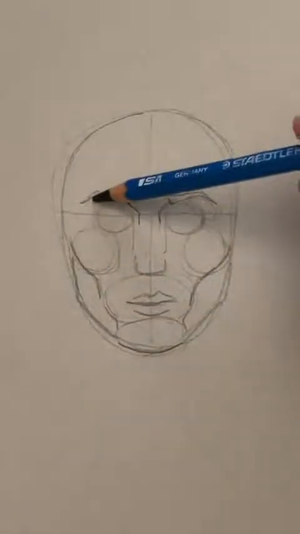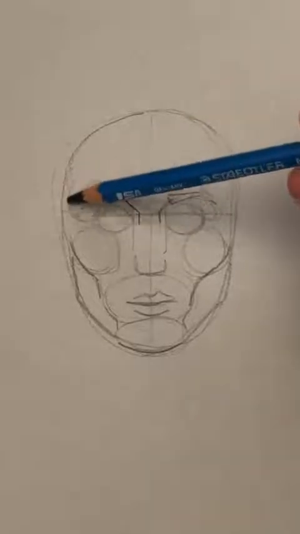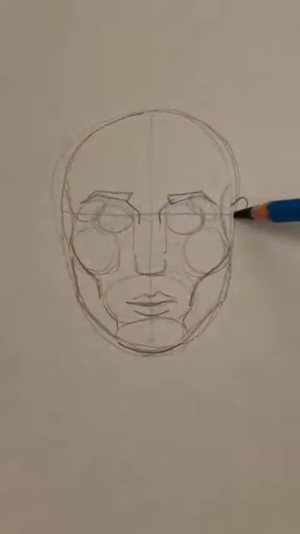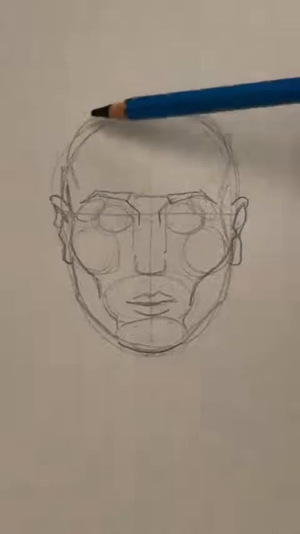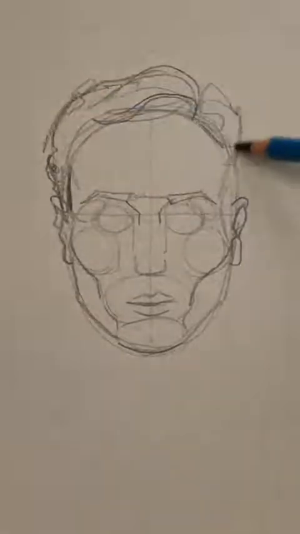Draw circles beside the eyes. This will let you know where the skull changes direction. I'm going to make some indications for ears, and same thing with the hair.